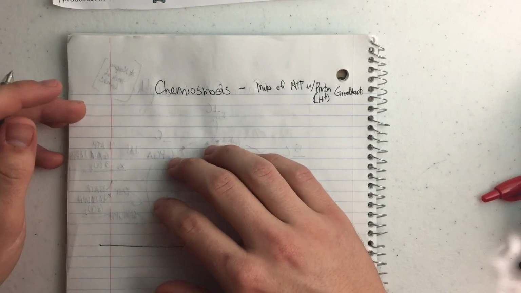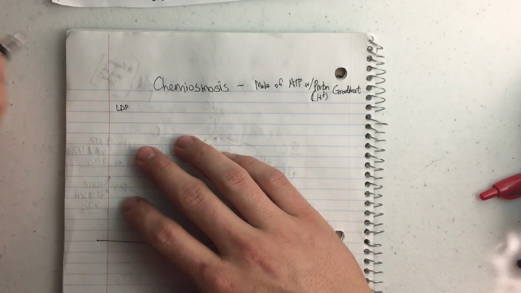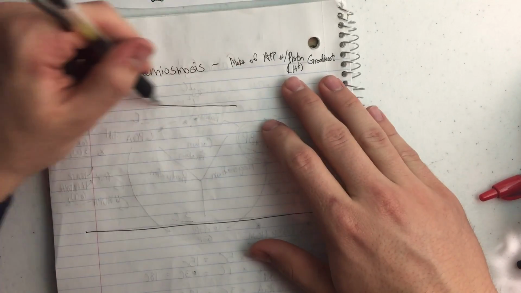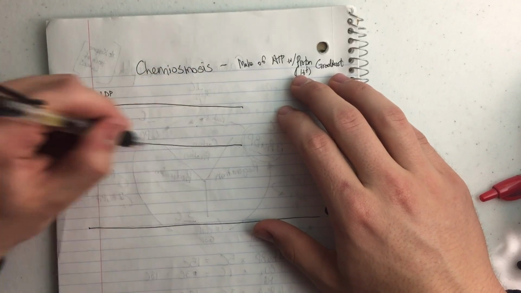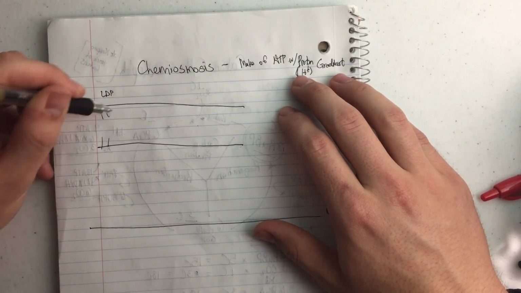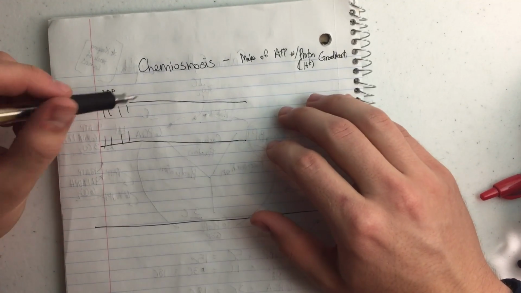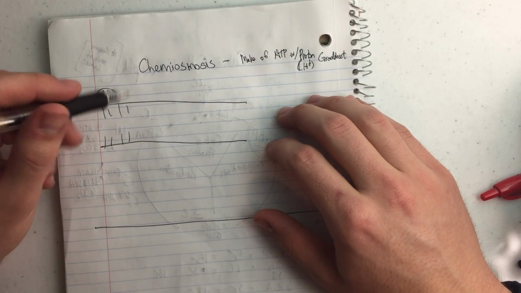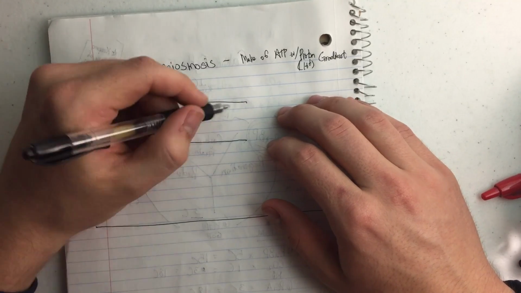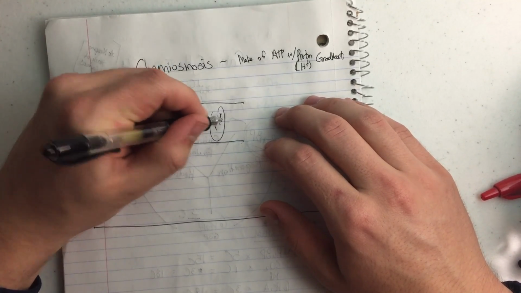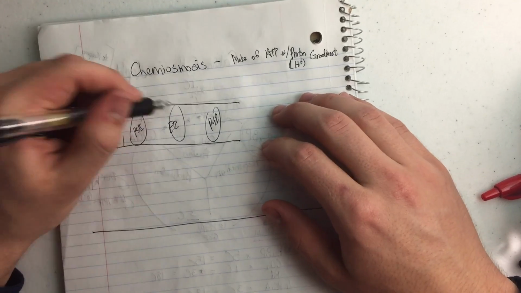I'm going to talk about this in regards to photosynthesis and the light-dependent reactions. I have a picture above, but I'm going to draw it. So we have our cell membrane, and it has, in the light-dependent reactions, photosystem 2 and photosystem 1, and we have the ETC, the electron transport chain.